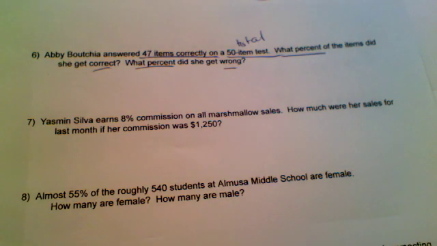Next up, Yasmin Silva earns 8% commission on all marshmallow sales. How much were her sales for last month if her commission was $1,250? And so remember that a commission is when you get paid a certain percentage of the total. And so Yasmin's percentage is 8%, and that means she got a $1,250 paycheck for the sales.